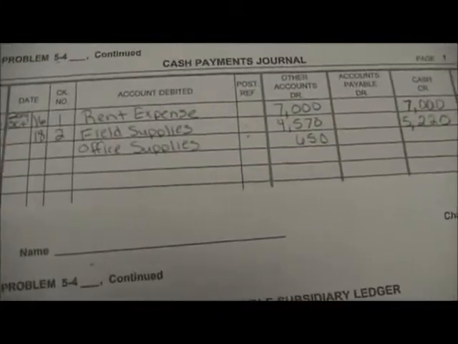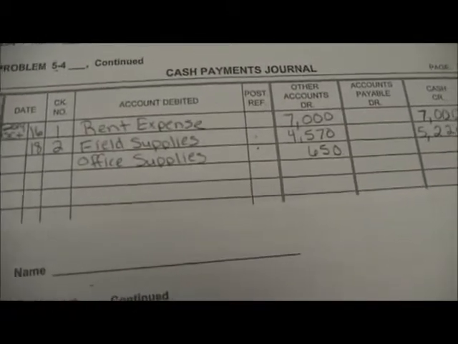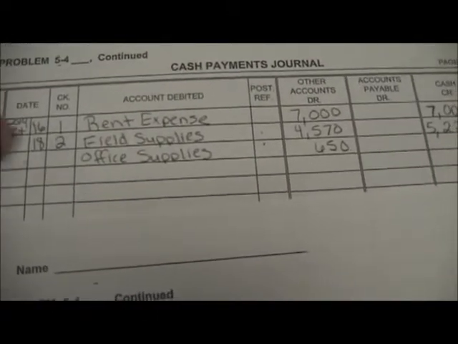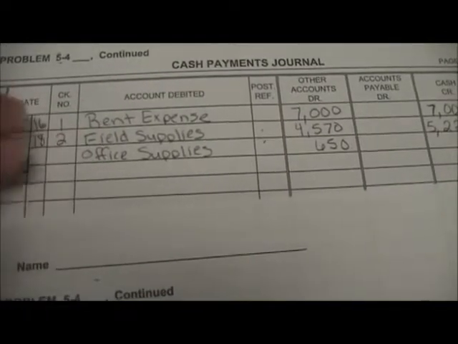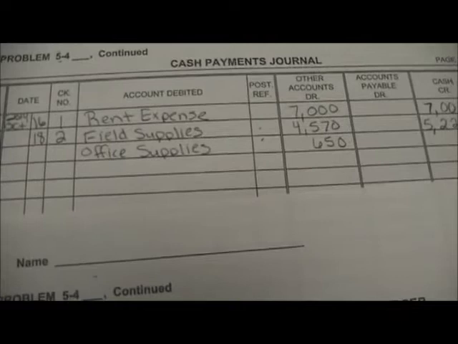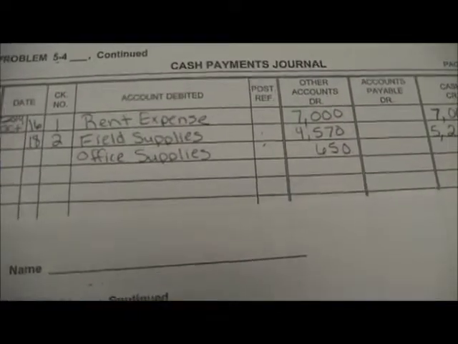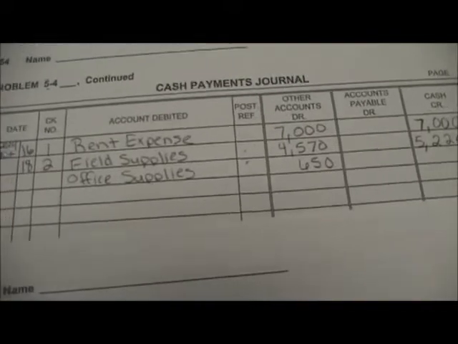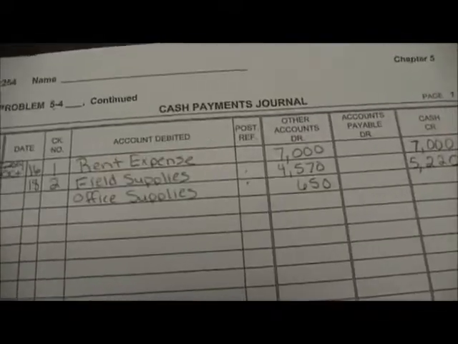Looking at our cash payments journal, again, we're only posting right now to our accounts payable subsidiary ledger. If we look at our cash payments journal, we have rent expense, field supplies, and office supplies, and none of those are accounts payable accounts. So we're not going to post anything out of our cash payments journal. Go ahead and set your accounts payable ledger to the side. And we're going to go back into our textbook to see what our next transaction is.